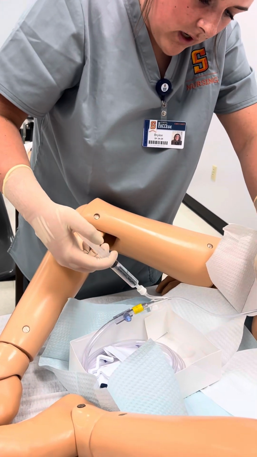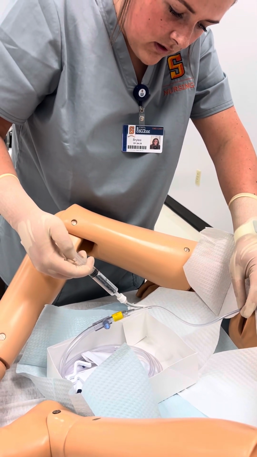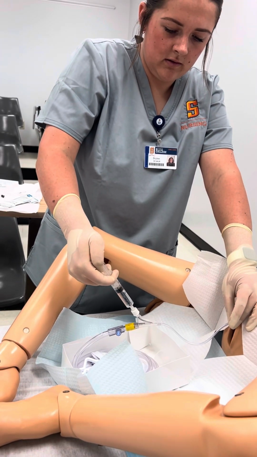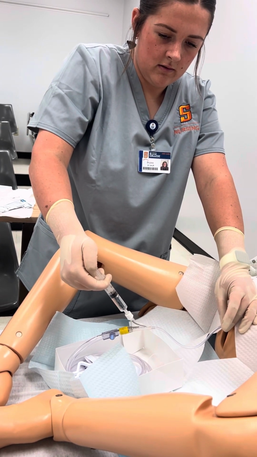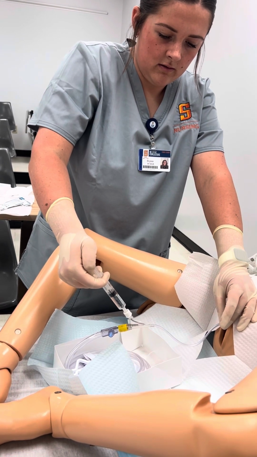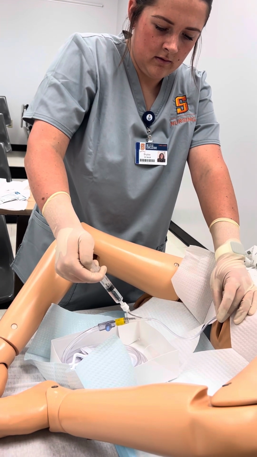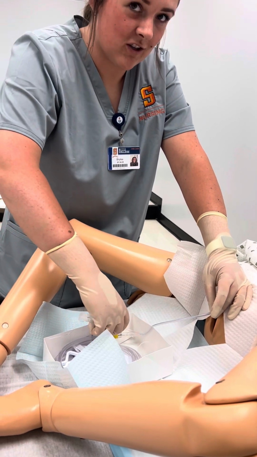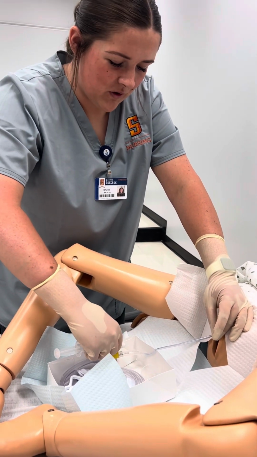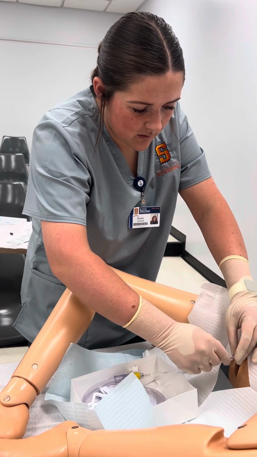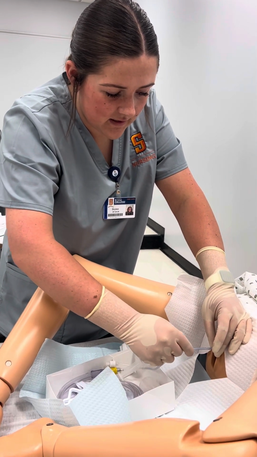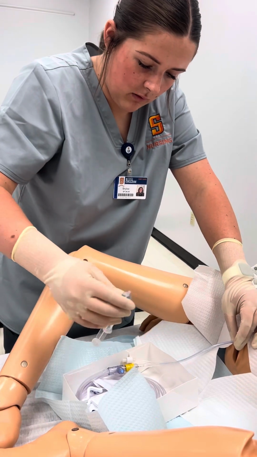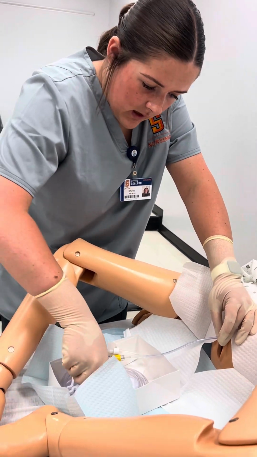and inflate my bubble, 10 milliliters. Okay, I'm only gonna do 5 where this is a smaller patient and an older bubble. I'm just gonna double check to ensure, yep, the catheter is in place and it will not be going anywhere. We are good.